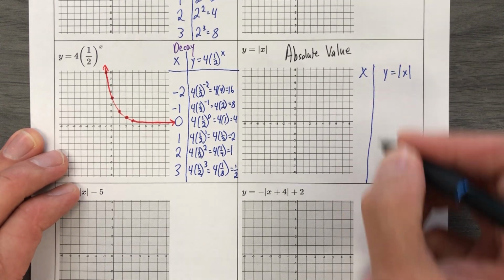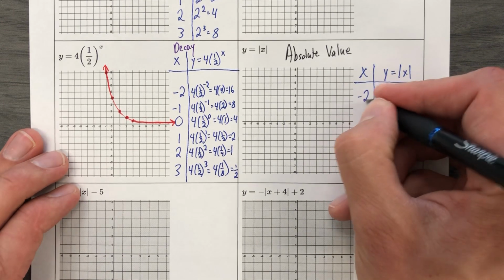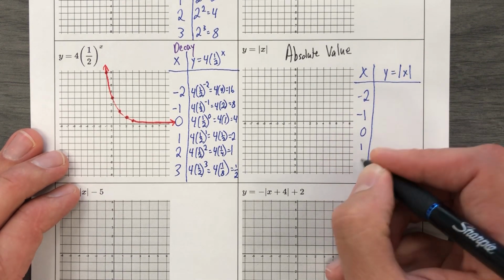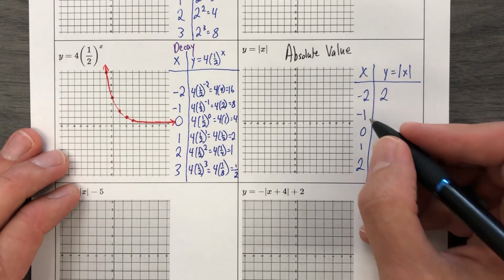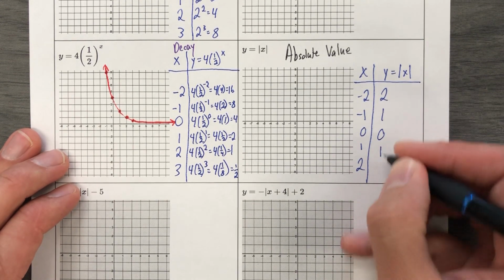Absolute value makes it positive. If it's positive, it stays positive. If it's negative, it becomes positive. Okay. The absolute value of -2 is 2. The absolute value of -1 is 1, and 0, then 1, then 2.